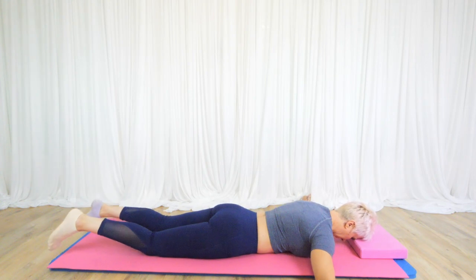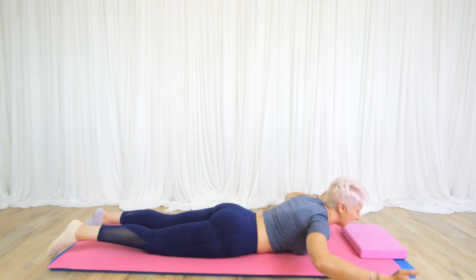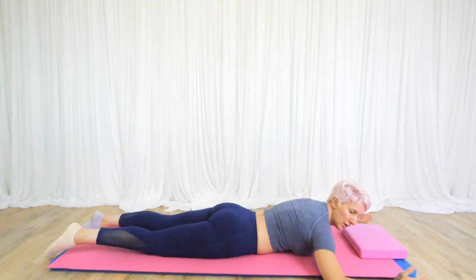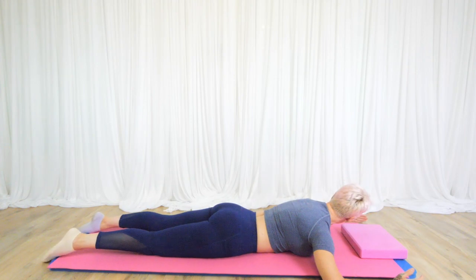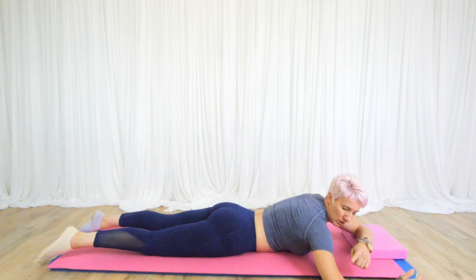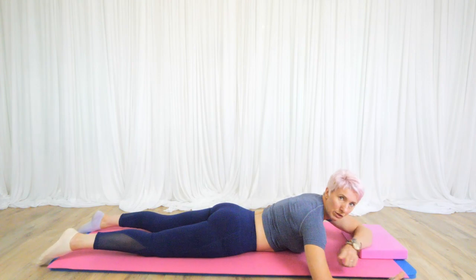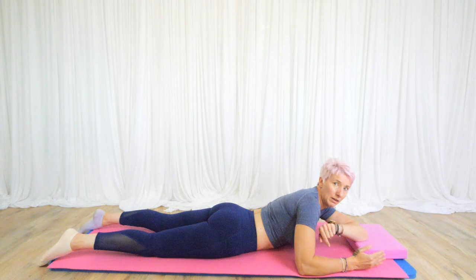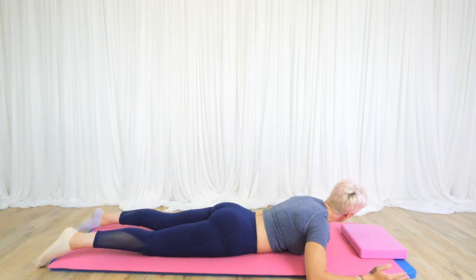Good. So now we're going to come into cactus arms. So cactus arms, elbows in line with the shoulders. So we're in that position there, and then your wrist is in line with, I've moved myself off the camera.